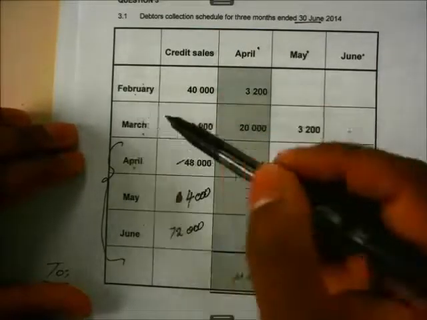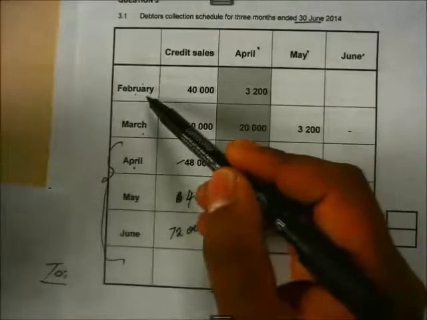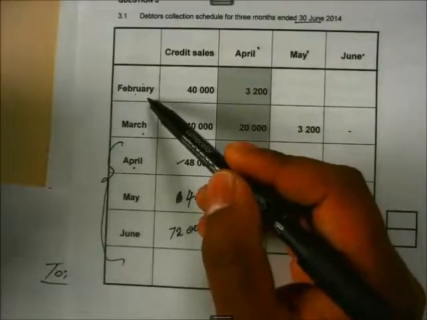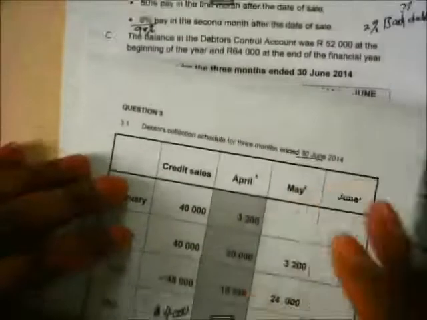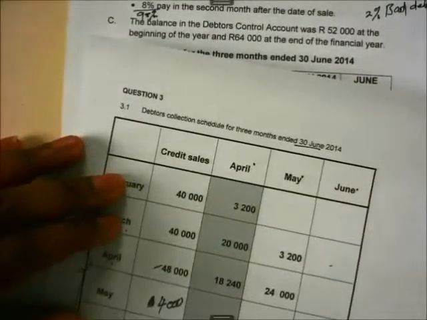For example, let's start with February. Now let's come to how we collect from debtors.